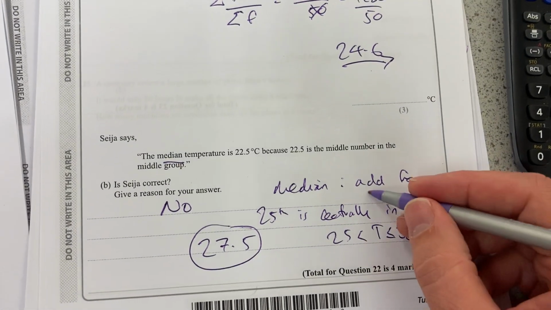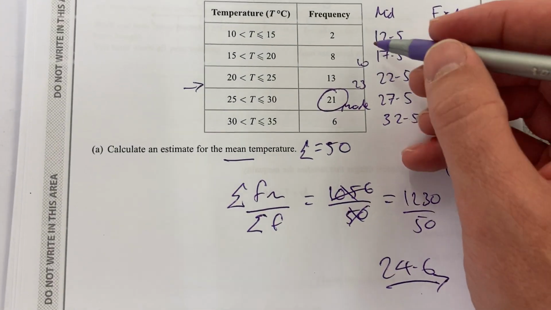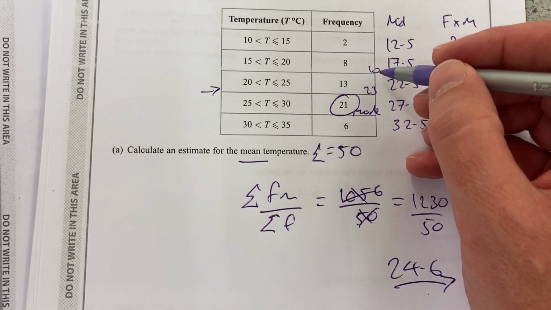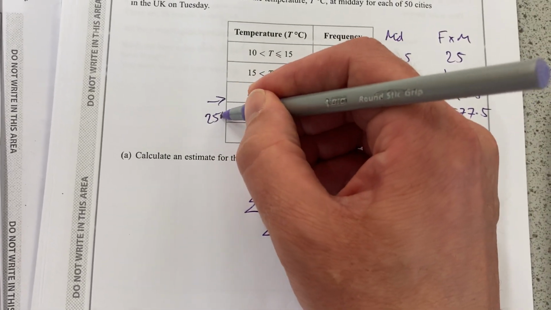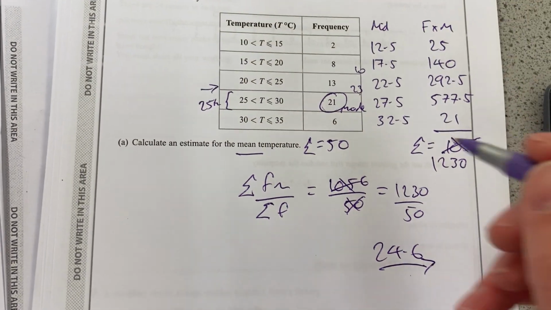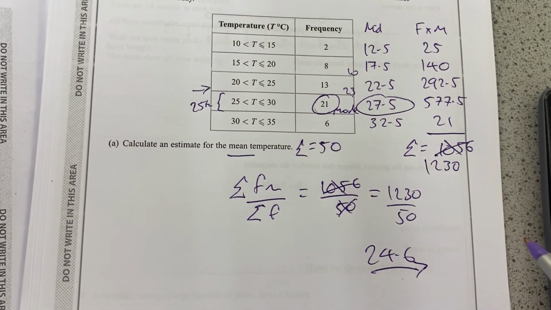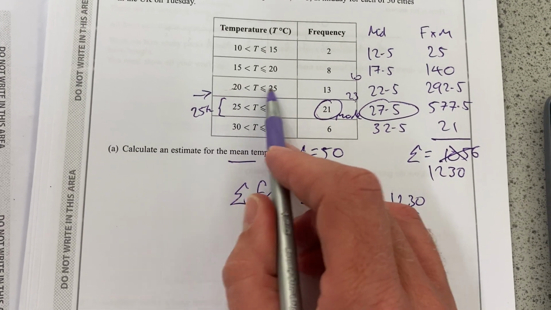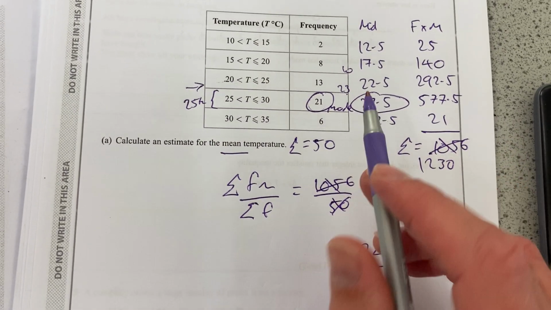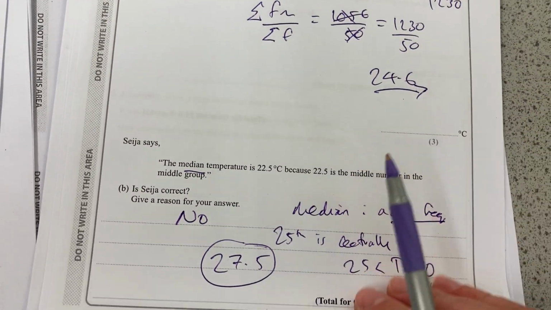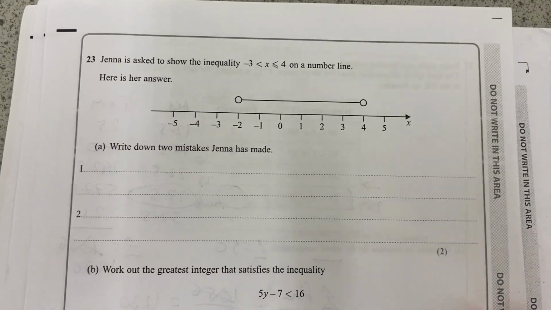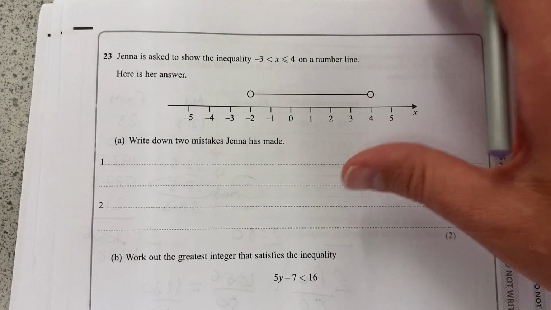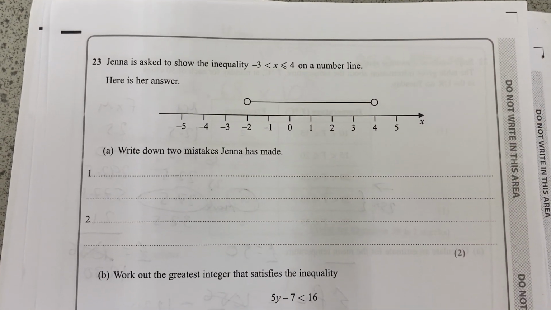You have to add the frequencies, and as I say, you had 2 there, you had 10 there, you had 23 there, so the 25th one is actually falling into this category, which would make 27.5. So the mean falls into this category, but the mode and median in this category here. Okay, last question for this video. Follow on for the next one. We'll do the next last few questions in another video.